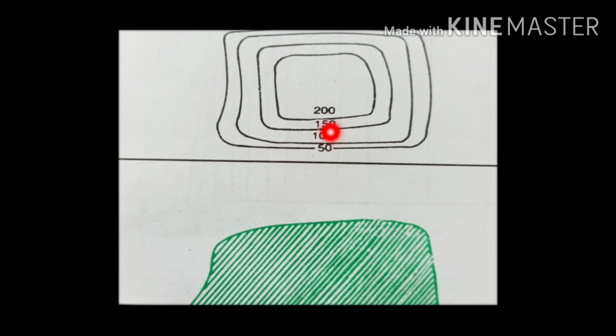So you will see the contours are usually close, and see the pattern. It's not circular or concentric, rather it has a different pattern, and on the top you won't see any contours or a peak, because it has a flat top. So this is how a typical plateau can be seen in a topographical map.